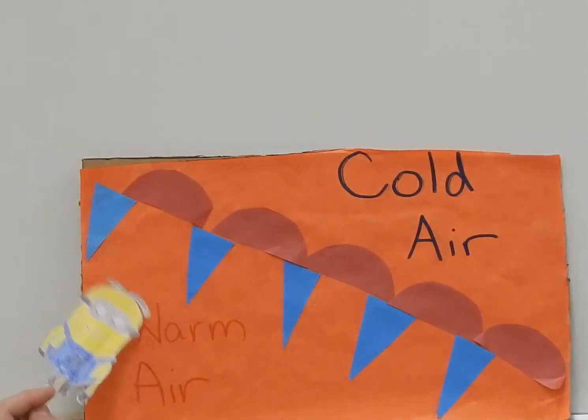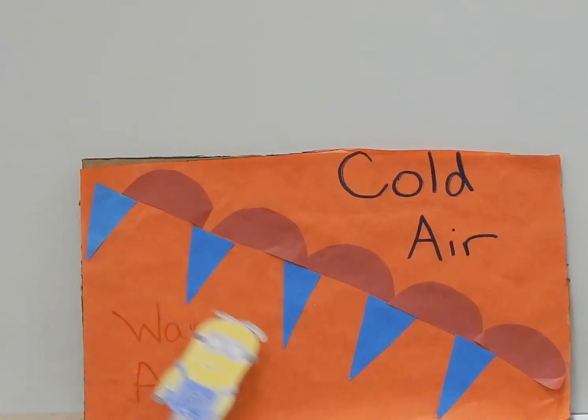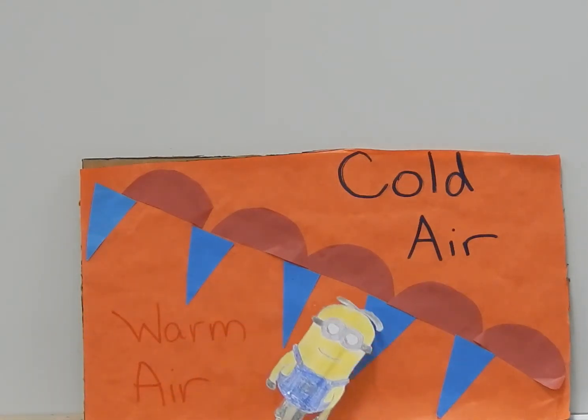When these fronts collide, we call this a stationary front. Just as the name implies, this happens when an air mass stops moving, bringing days of cloudy, wet weather.